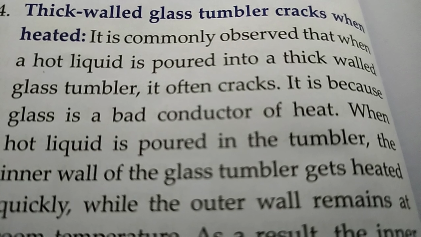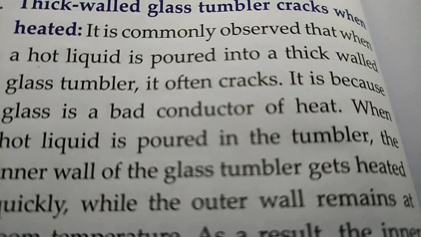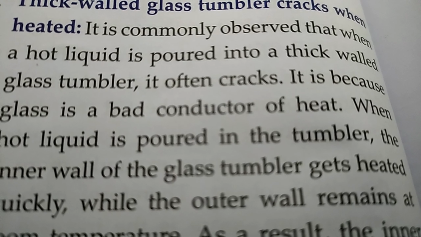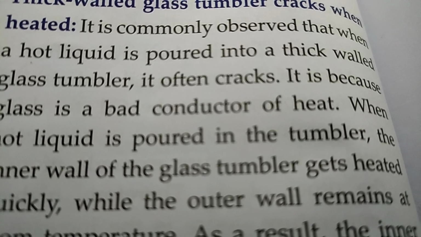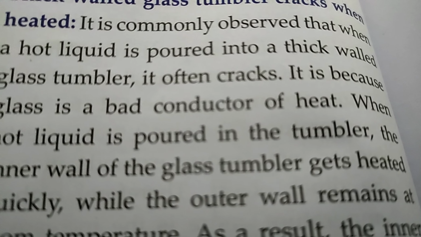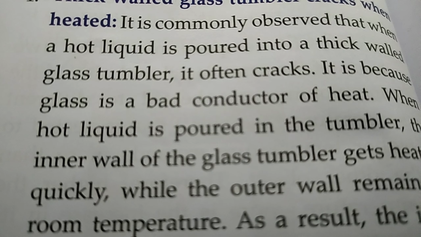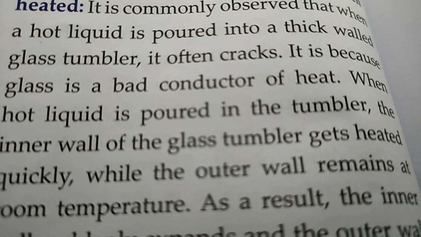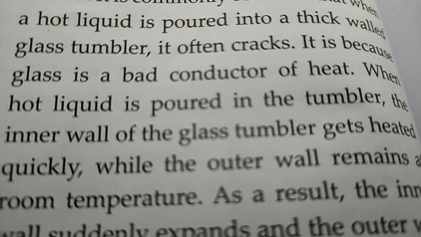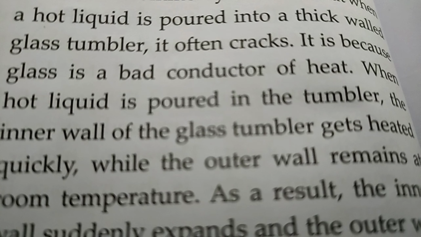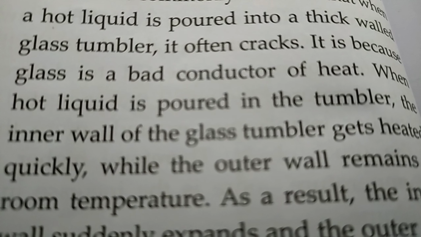Thick-walled glass tumbler cracks when heated. We have seen many times that when a hot liquid is poured into a thick-walled glass tumbler, it often cracks. Now, why is this happening? It is because glass is a bad conductor of heat. So, when hot liquid is poured into the glass tumbler, the inner wall gets heated very quickly while the outer wall remains at room temperature.